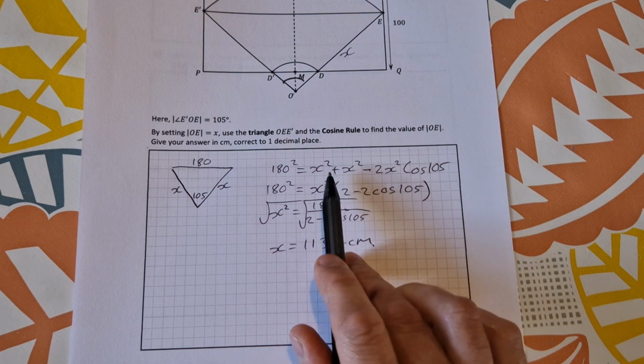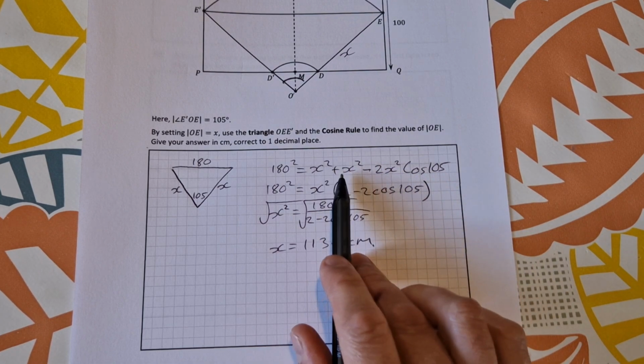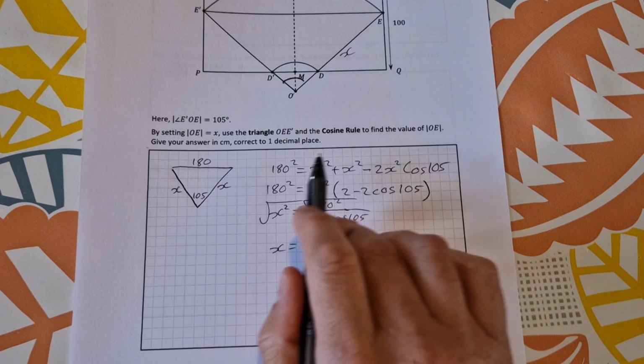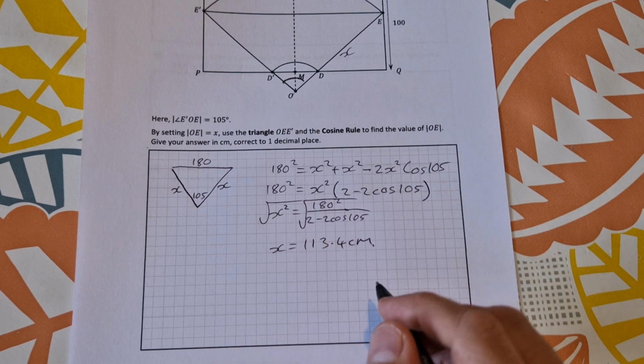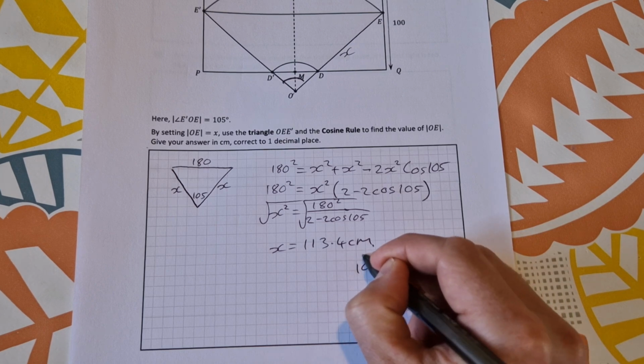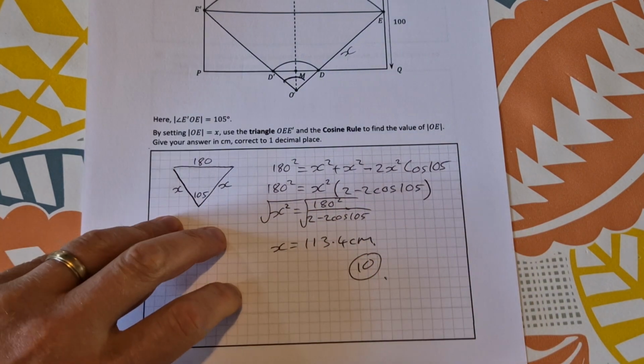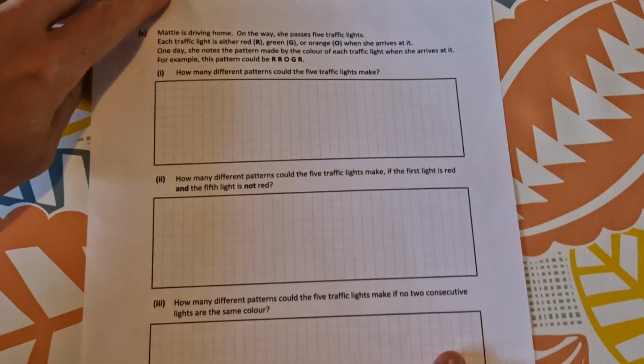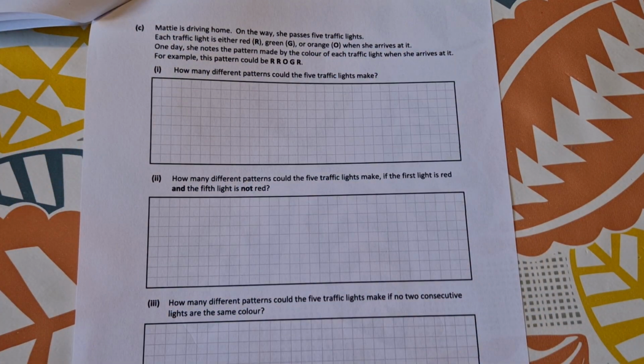So not too bad a cosine rule. Might be a bit confusing just because there's no a and b, it's all in terms of X, but working through the cosine rule, you should have done a question similar to that before, and that is worth 10 marks.